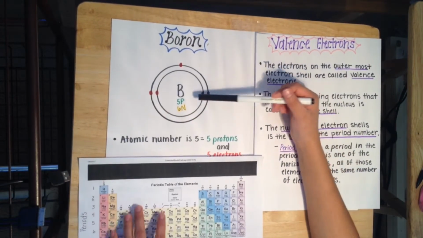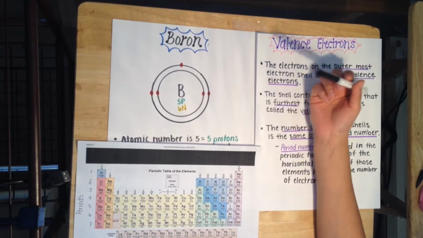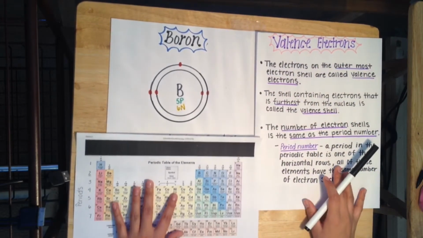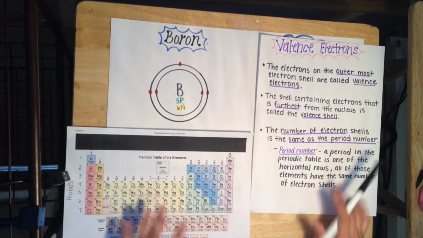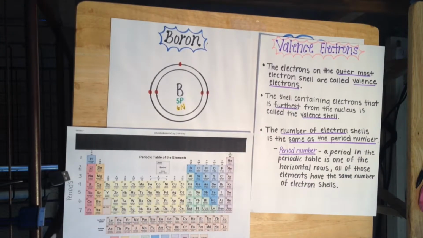When we have the model set up like this, we can identify the valence electrons and the valence shell. So the electrons on the outermost electron shell are called valence electrons.